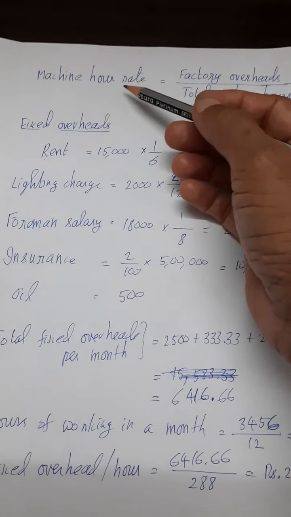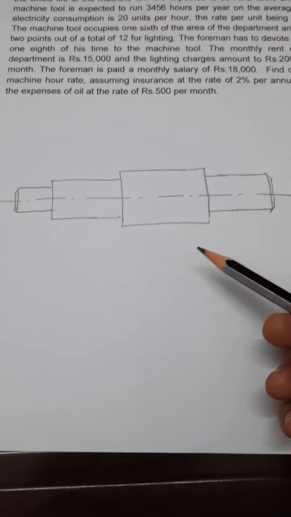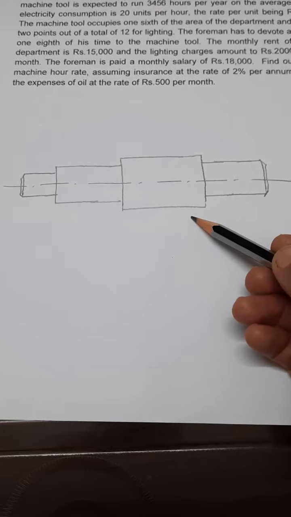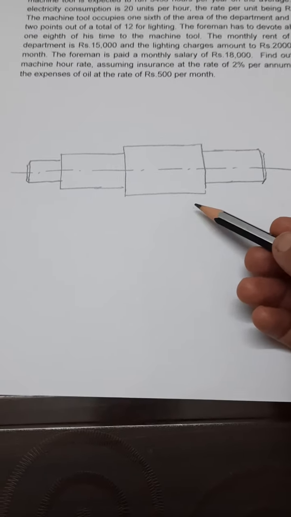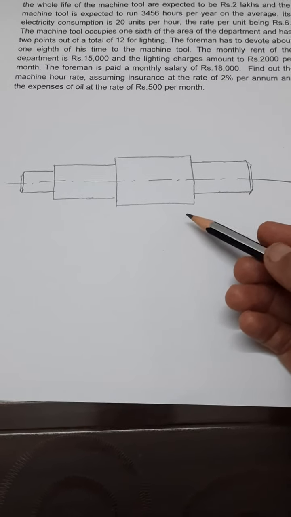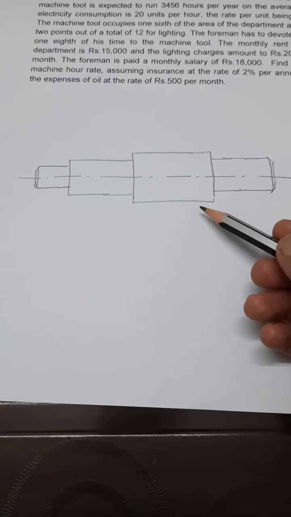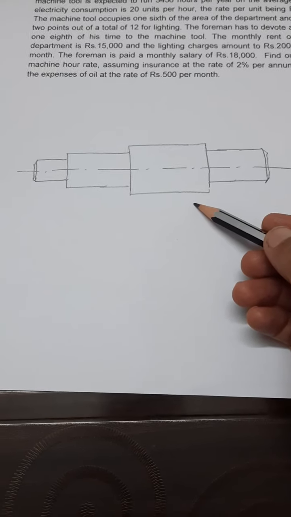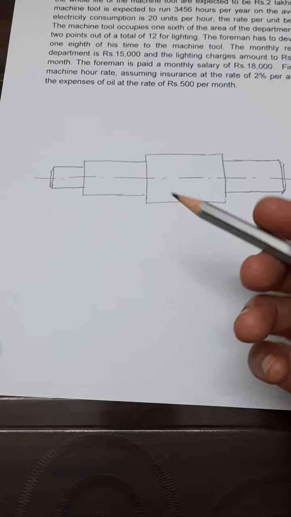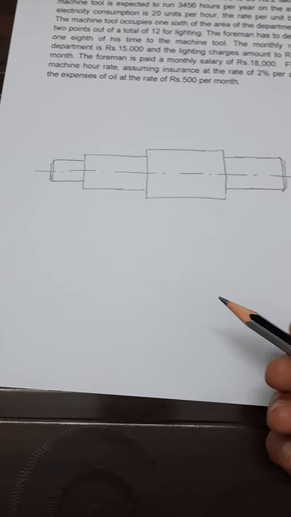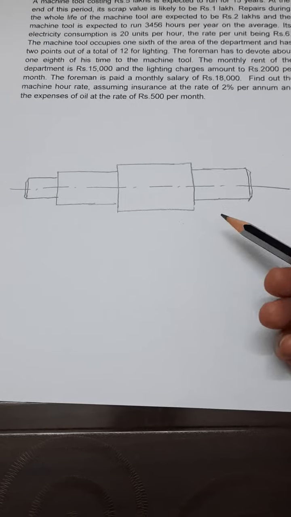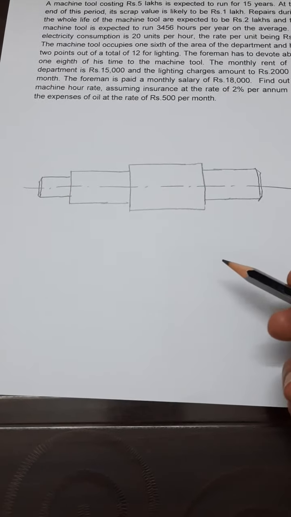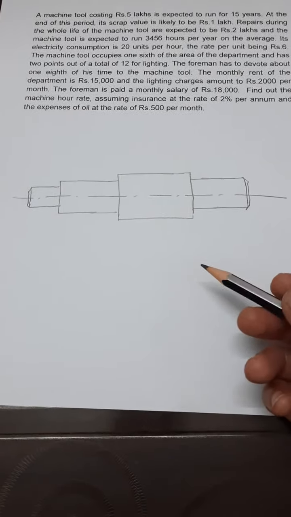What is the purpose of finding the machine hour rate? Suppose in a lathe you are processing this component, and it takes 2 hours to complete this one component. How much overhead amount do you have to charge for completing this one component? Suppose the machine hour rate of the lathe is found as 100 rupees per hour. So, if it takes 2 hours to complete, 100 into 2, 200 rupees is the amount to be charged for overhead.